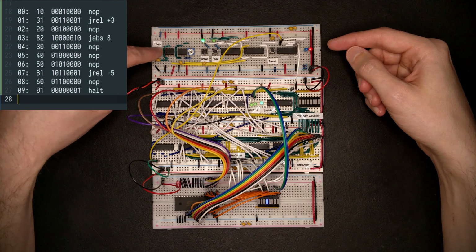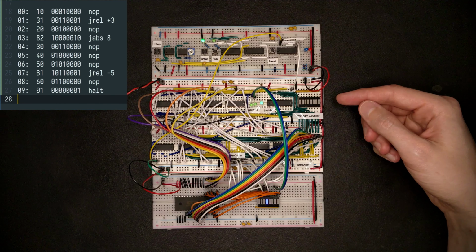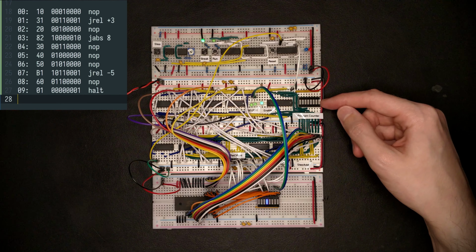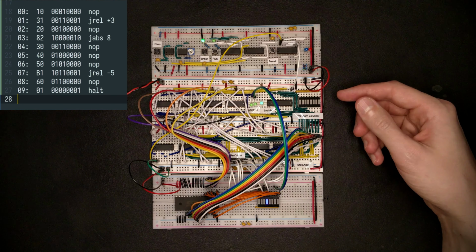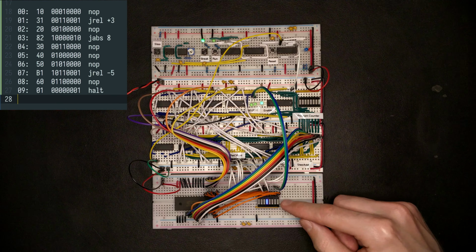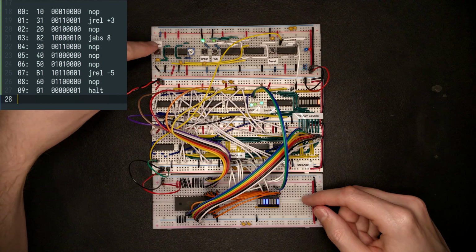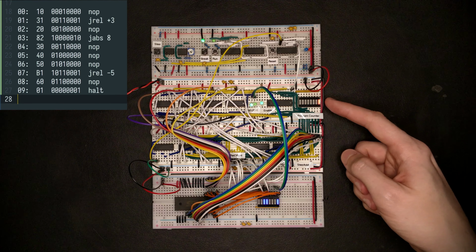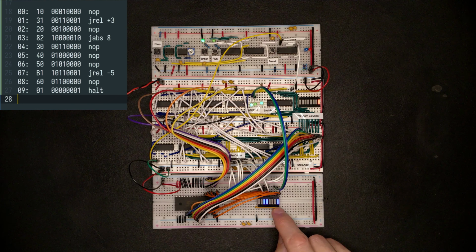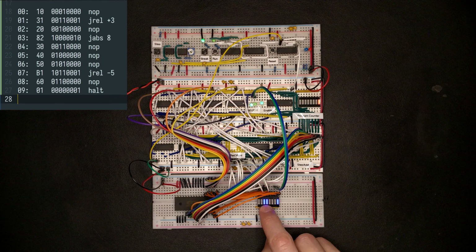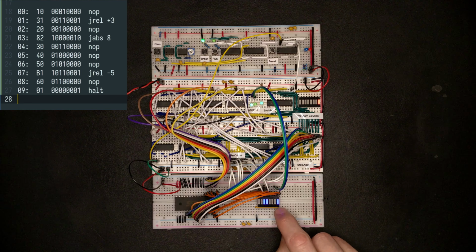1, 2, 3, 4. And now when we hit the step button, this program counter should increment to 1, which is basically executing the knob. And then we should see the next instruction down here. All right, so this is a 1. And indeed, down here, we see the next instruction. This is the jump relative that we've programmed, with the 2 1s at the top indicating that we want to jump 3 instructions forward. And the 1 down here basically just indicates that it's a relative jump.